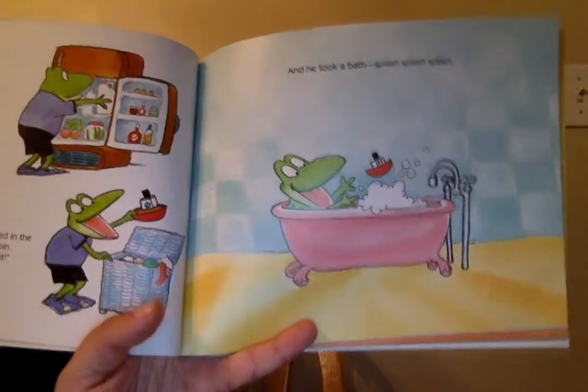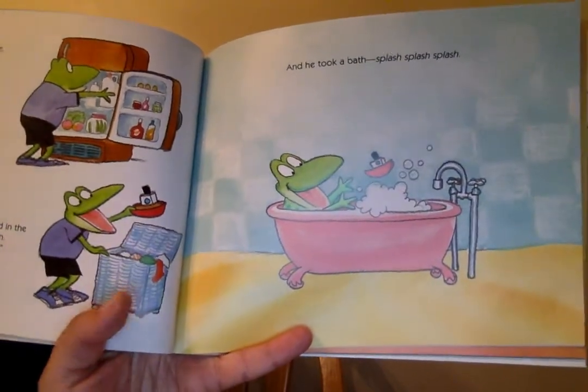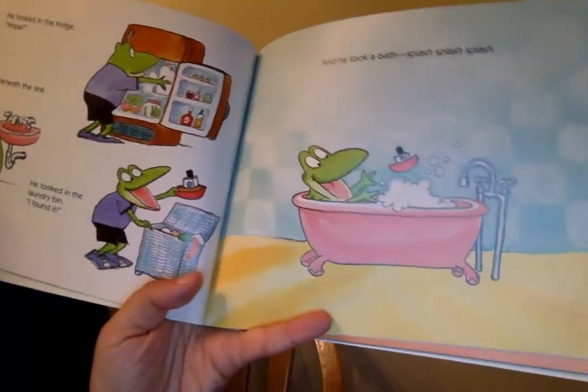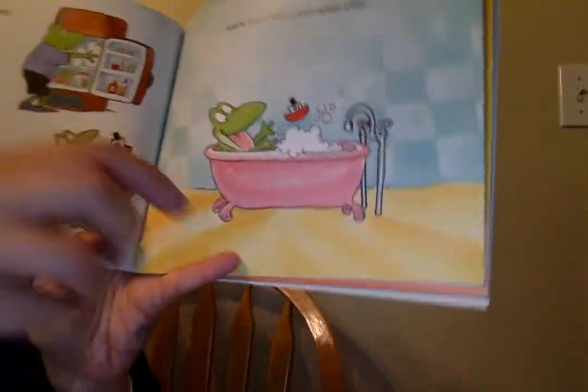What is the setting right now? Where is it taking place? He's still home. And it's still nighttime. But now he's in the bathroom.